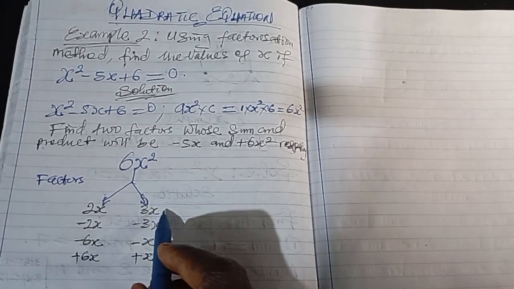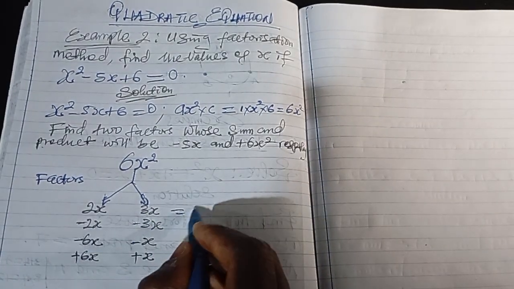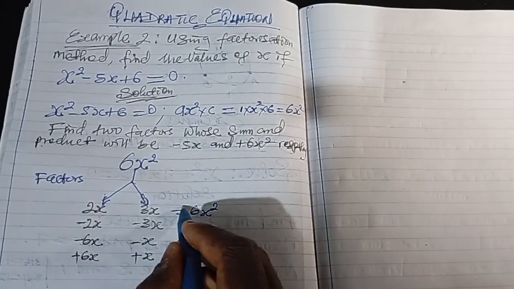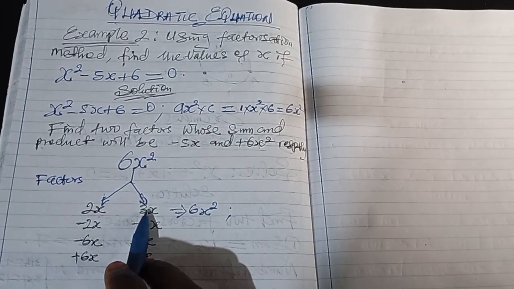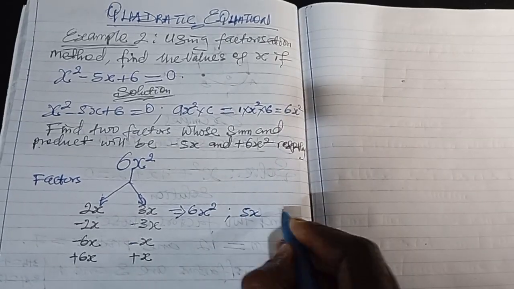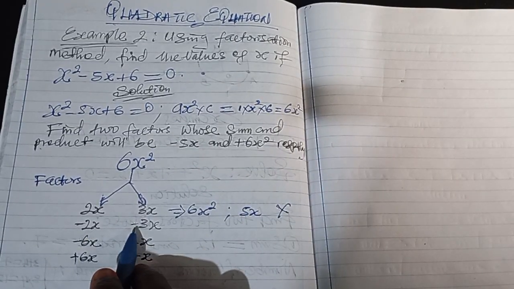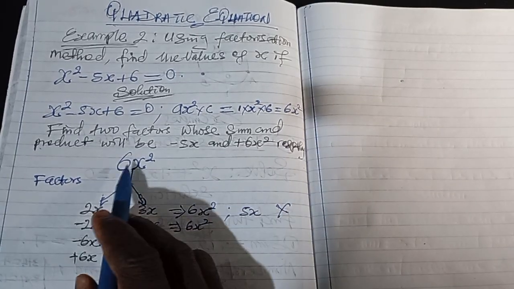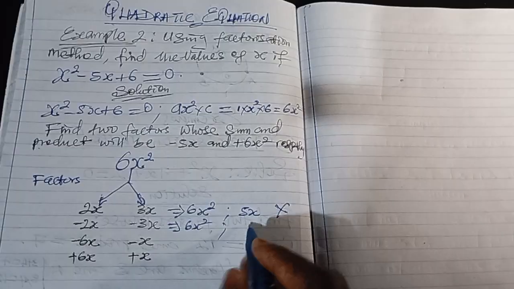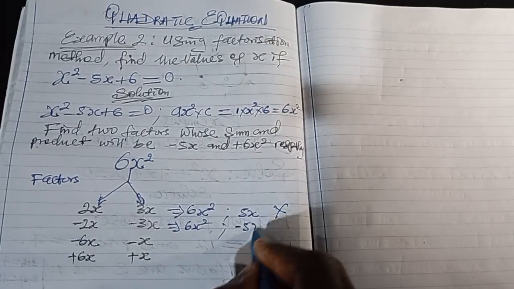So let's check. Here now, 2x times 3x will give us 6x squared. But addition, if we add it, 2x plus 3x is 5x. We are not going to use this one. Similarly here, minus 2x multiplied by minus 3x, we have positive 6x squared, the same 6x squared. But addition, this will give us minus 5x.